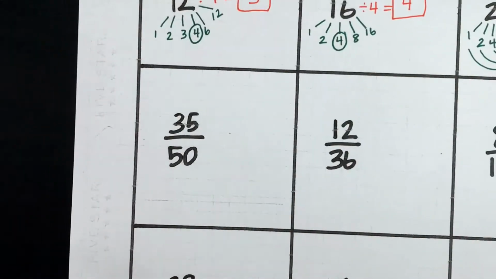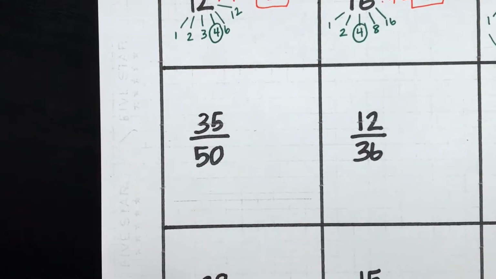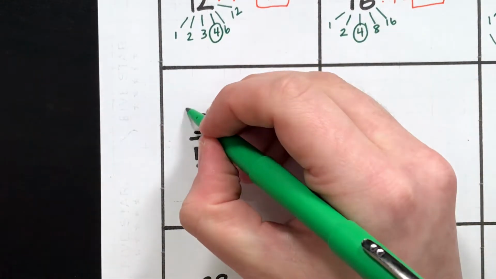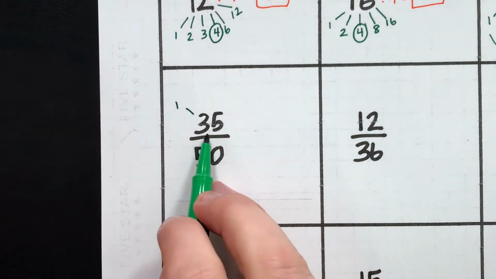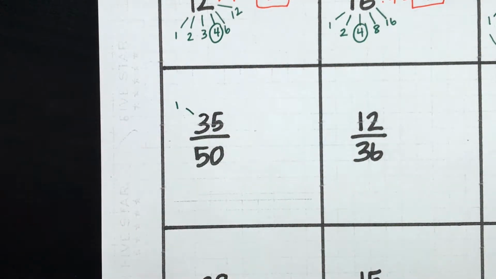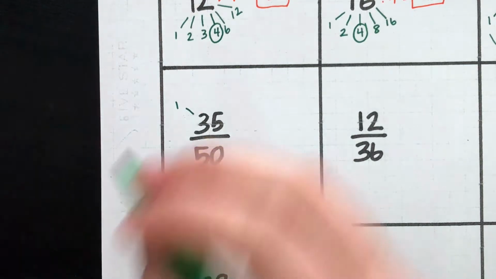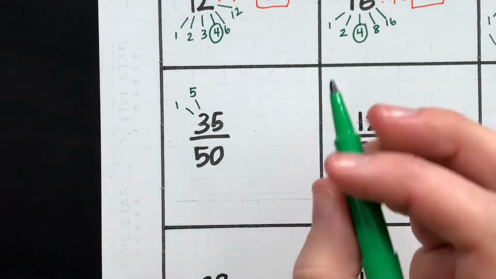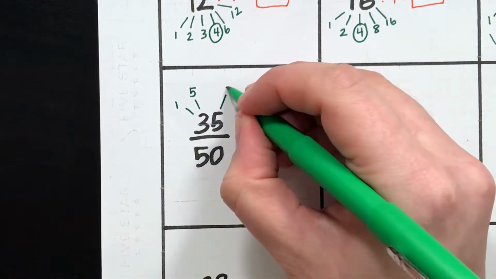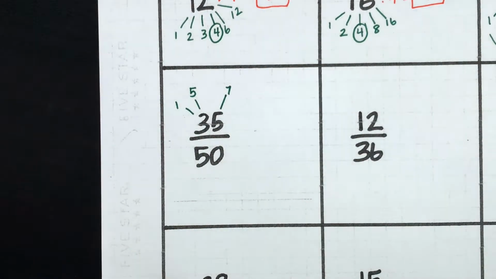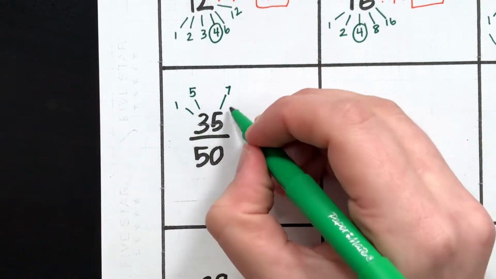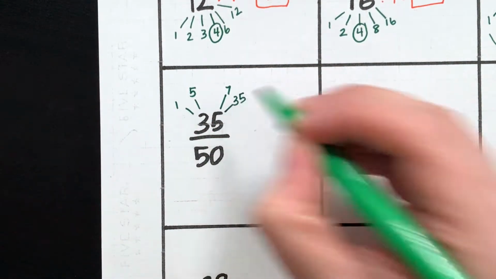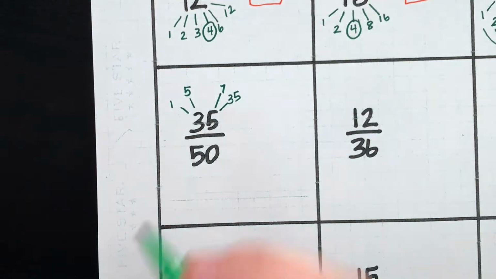All right, let's go down to this practice problem here, 35 over 50. Okay. So we have 1. 35 is odd, so 2 is not a factor of 35. 3, no. 4, no. 5 definitely is. I know 5 times 7 gives me 35, so 7 is a factor. And then 1 times 35. So those are all the factors of 35.